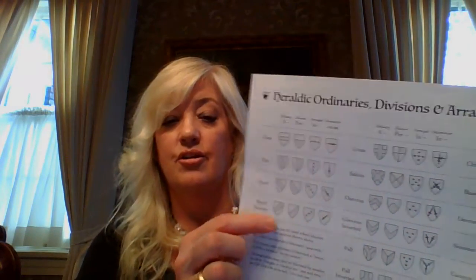Next, we have what's called a bend sinister. That's the opposite. It starts on the upper left and goes down to the right. Now, during the time of the knights in England, the husband was considered to have a higher role, and therefore, when you would divide your shield in half, the dexter side or the right side would be the side that had the charge on it that represented the husband or the husband's family, and the left side, which would be the sinister side, would have the charge on it that represented the wife.